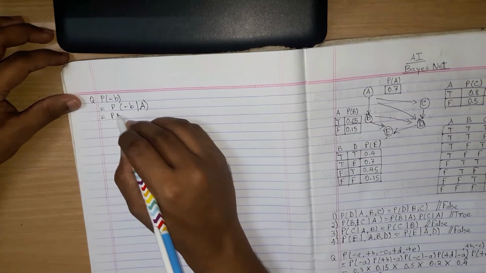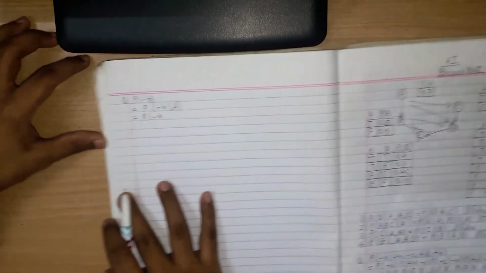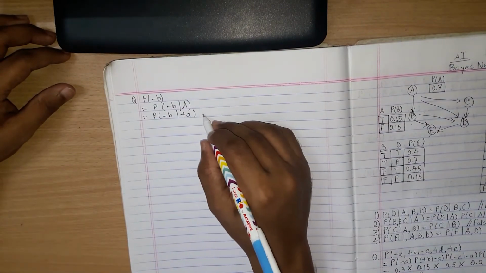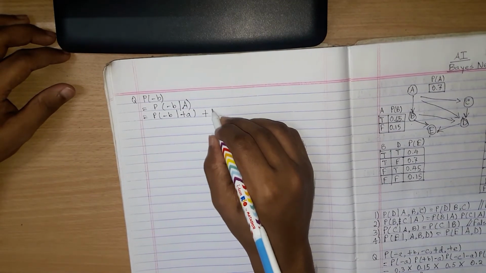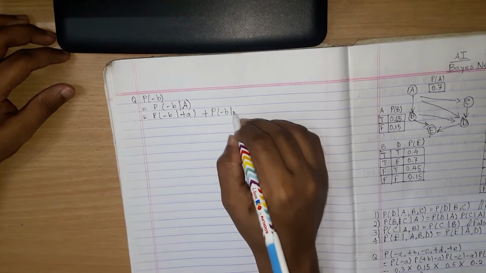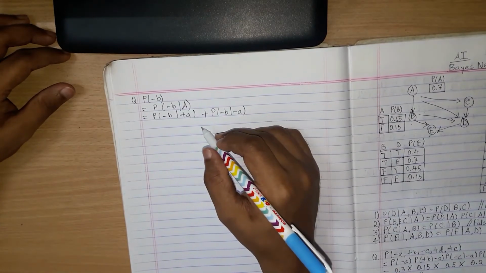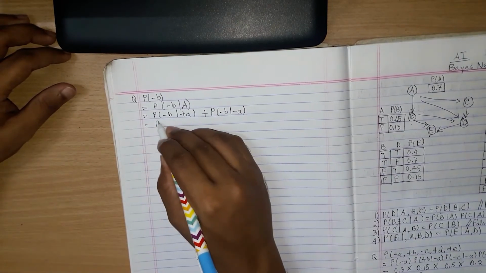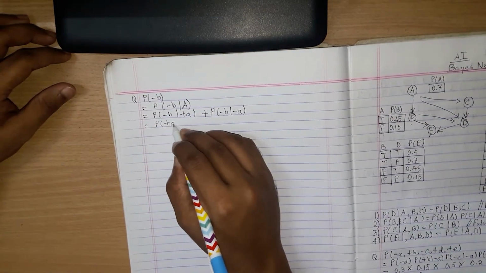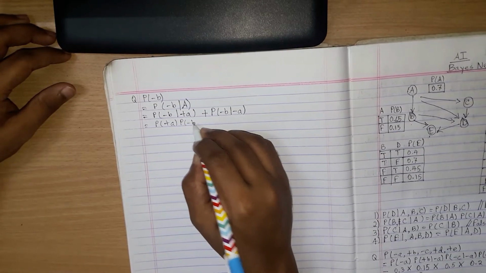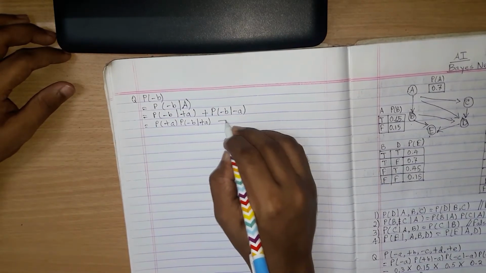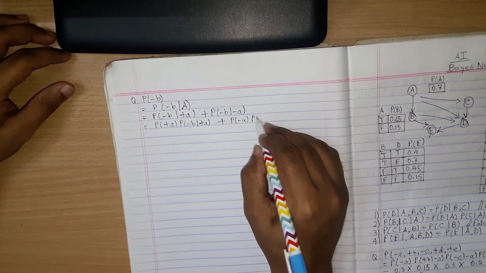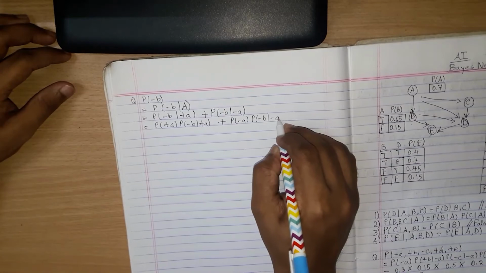So probability of minus B given plus A, or probability of minus B given minus A. You also have to multiply by the parents: probability of plus A times probability of minus B given plus A, plus probability of minus A times probability of minus B given minus A.